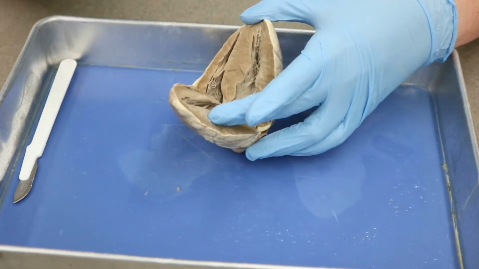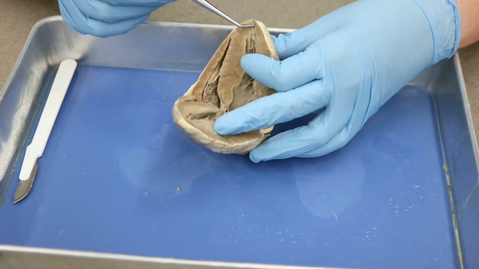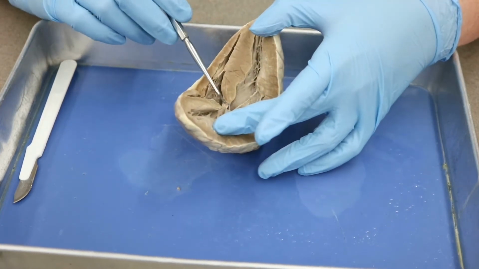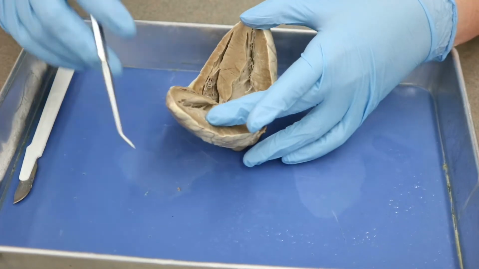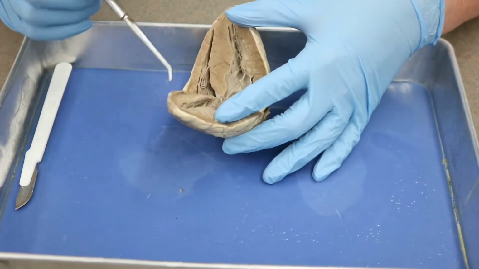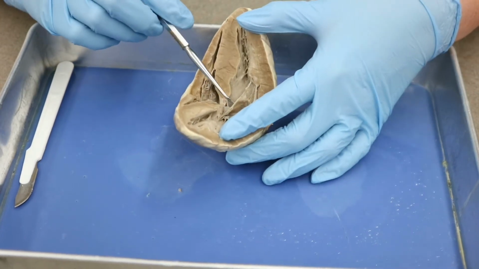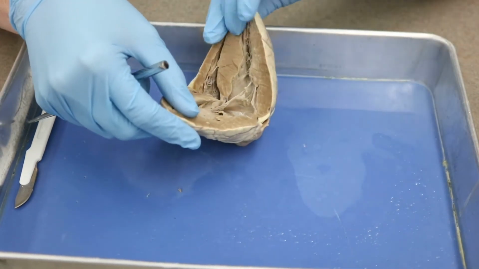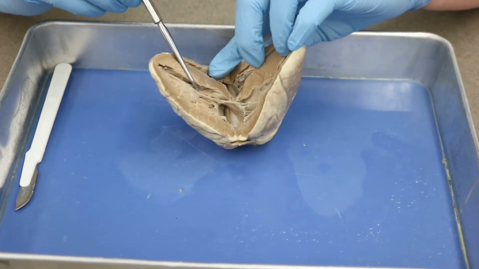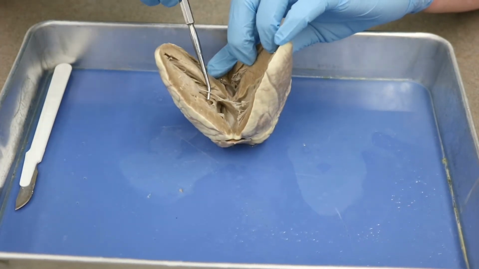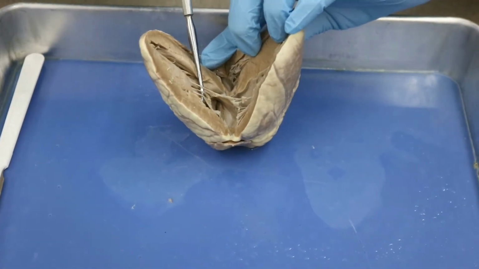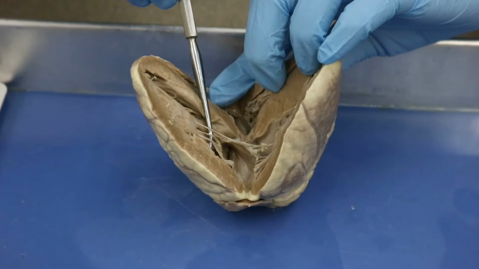Okay, now I do want to just make sure we're oriented here. So the apex of the heart is still up here, and the base of the heart is down here. Now, the reason why I haven't completed this cut is I want you guys to see these structures here that have been cut on either side. And I'm trying to get a good angle here. So you can see all of these strings here. There's all these string looking things happening.